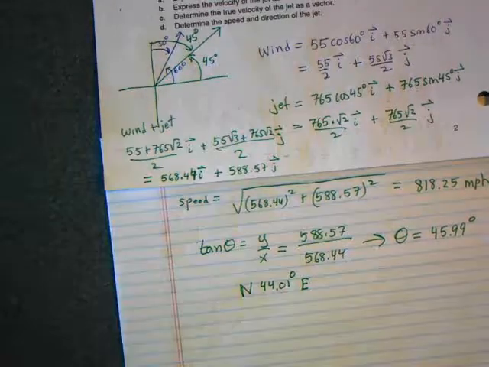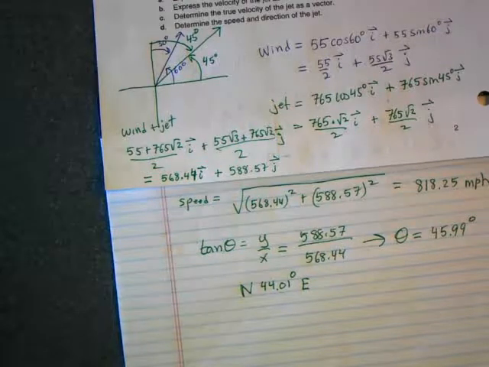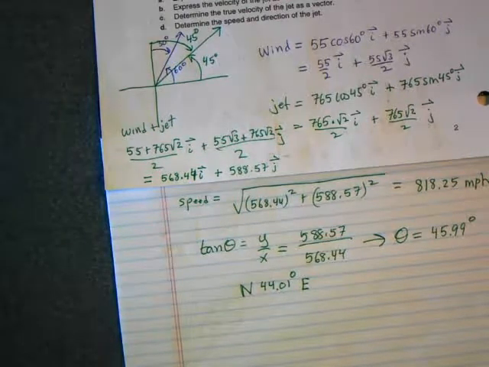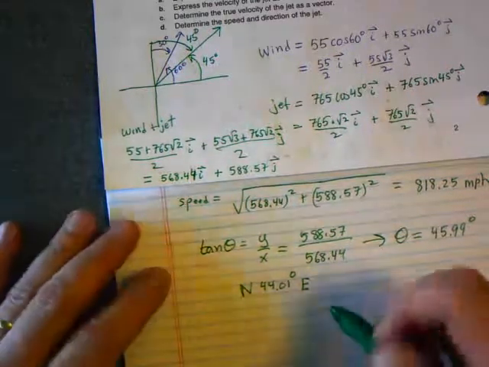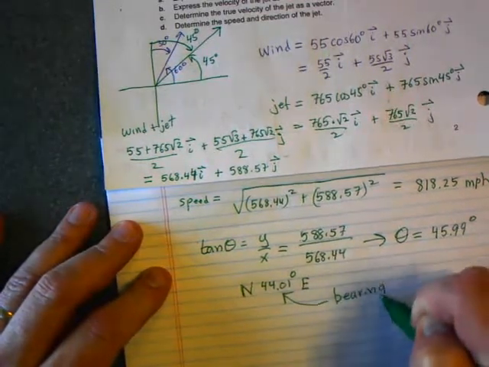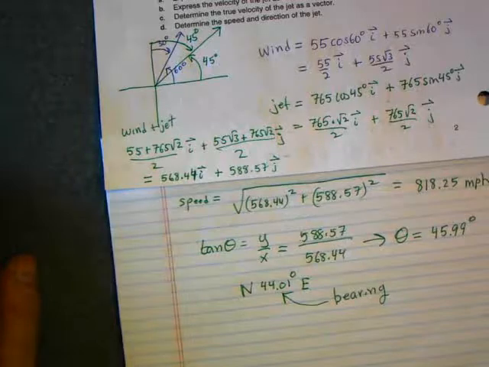On a quiz or a test, I truthfully wouldn't care how you gave the answer. But if you're doing your homework on WebAssign, check the directions, see how they want the answer written. If you gave me this answer, I'd be perfectly happy. What would they call it? They would call it the bearing. They would say, give the bearing. And written in this form, this is called the bearing. Questions on that?